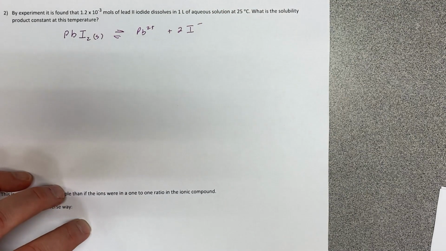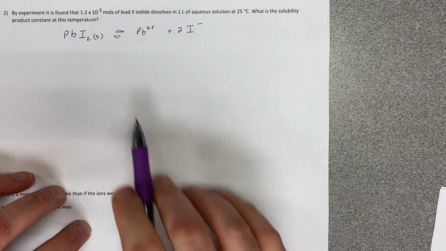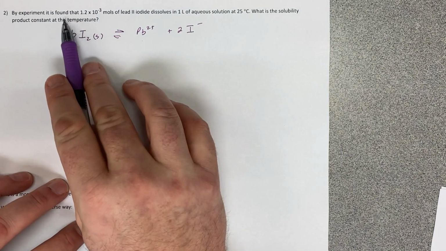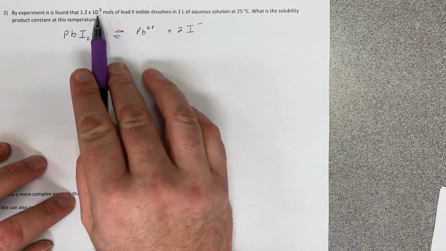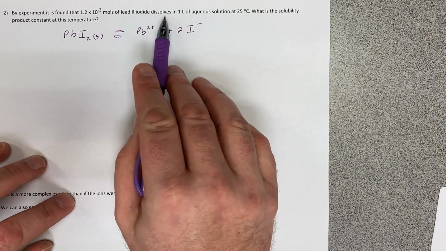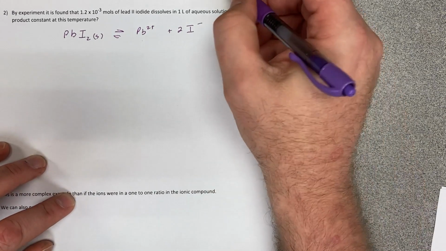Now, for lack of time, I'm not going to put in that this is solid and these are aqueous, although I just wasted the time saying that. But let's take a look at the information they give us. They say that by experiment, it's found that 1.2 times 10 to the negative 3 moles of lead 2 iodide dissolves in 1 liter of aqueous solution. Whatever dissolves, that's the solubility.